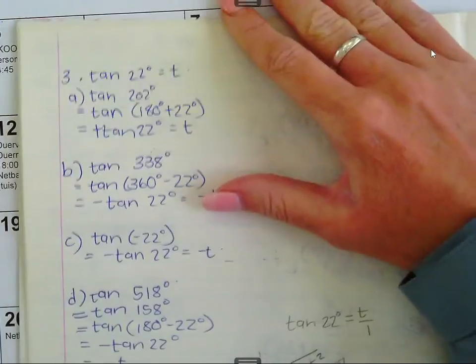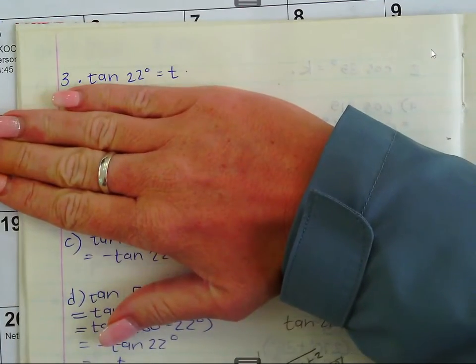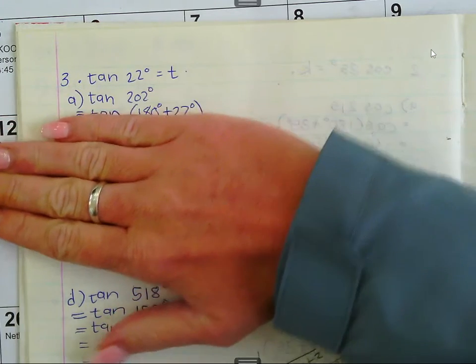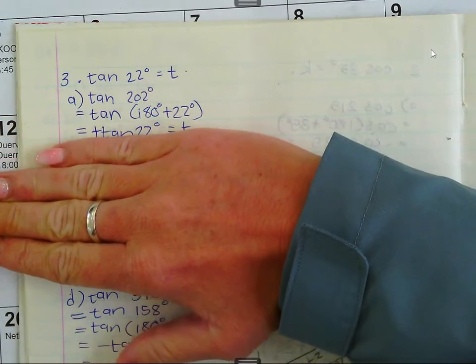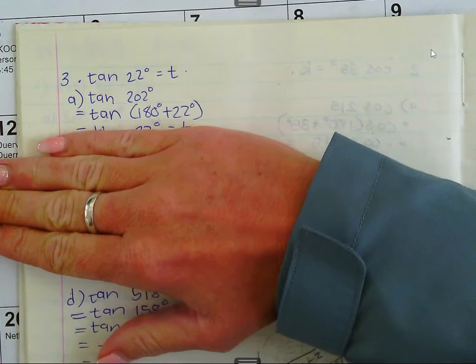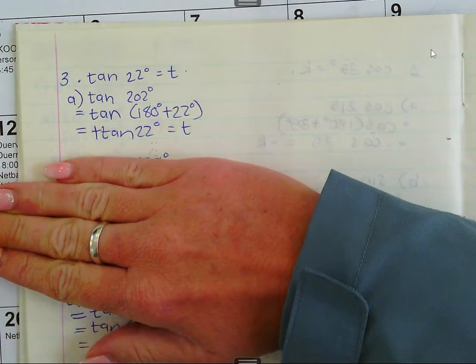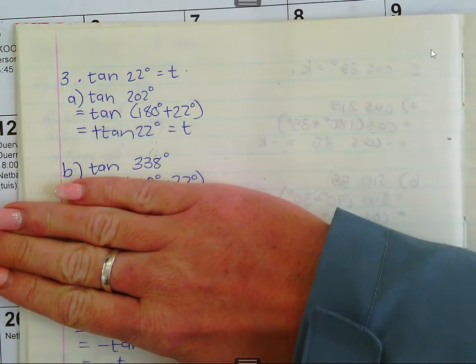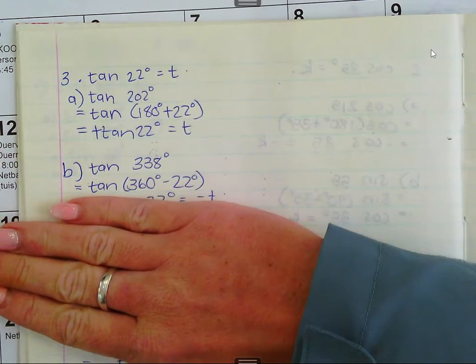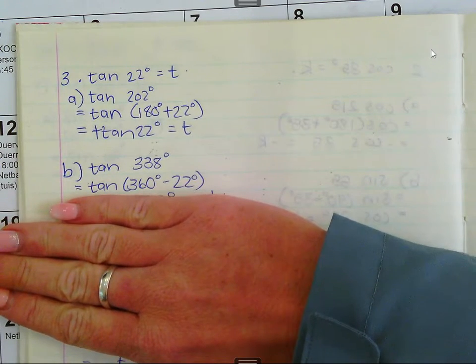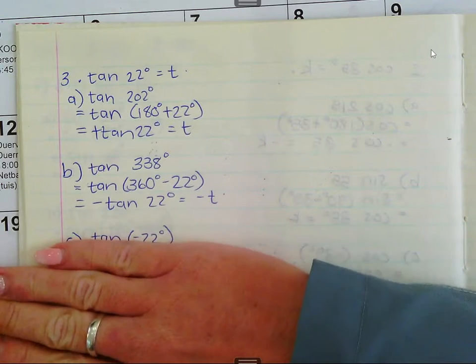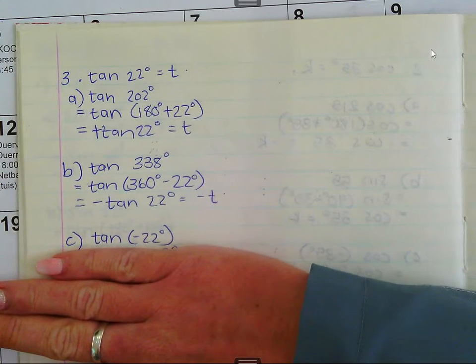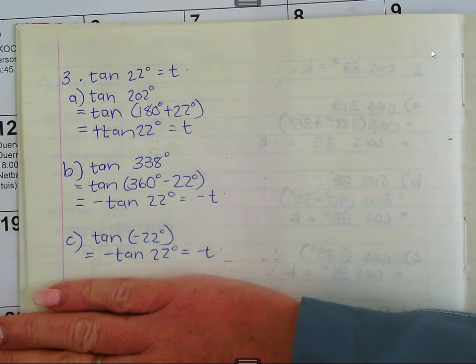Next up was tan 22 equal to t. So tan 202, easy, rewrite as 180 plus 22. That's third quadrant, that's positive tan 22. My answer is t. Tan 338, rewrite as 360 minus 22, fourth quadrant, negative tan 22. My answer is negative t. Tan of a negative is the negative tan of the angle, it's negative t.